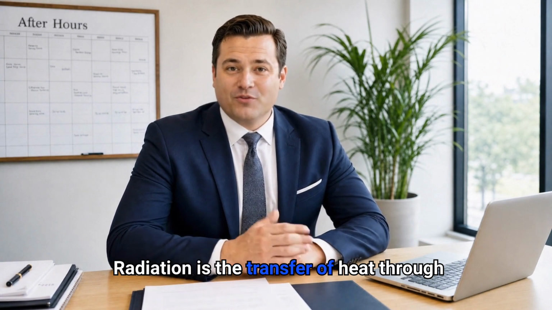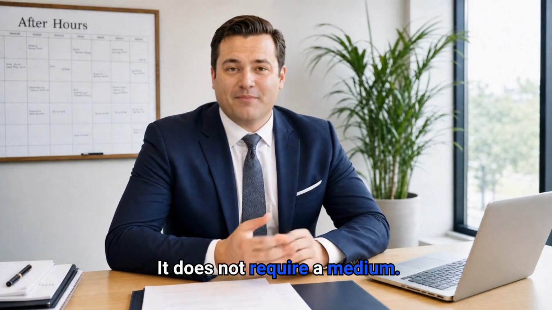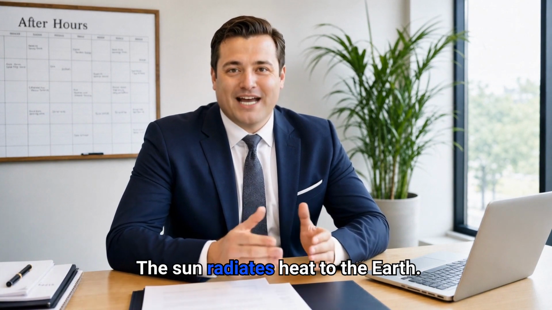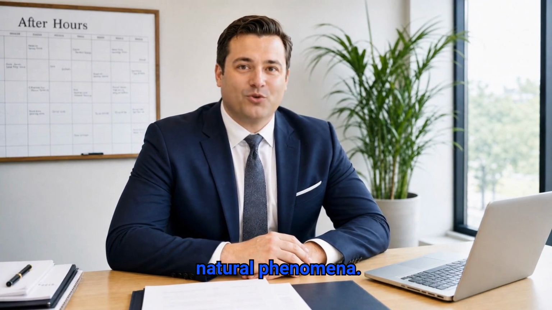Radiation is the transfer of heat through electromagnetic waves. It does not require a medium. Radiation can occur through a vacuum. The sun radiates heat to the earth. Radiation is responsible for many natural phenomena.